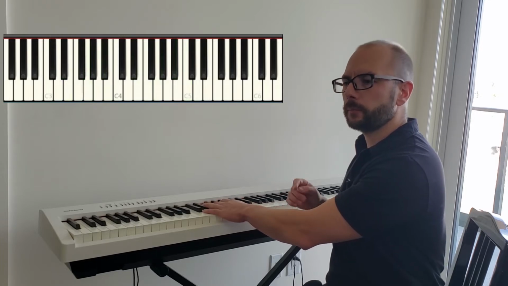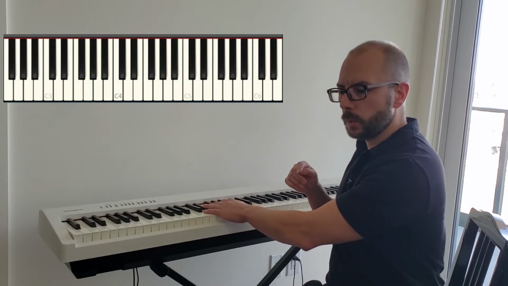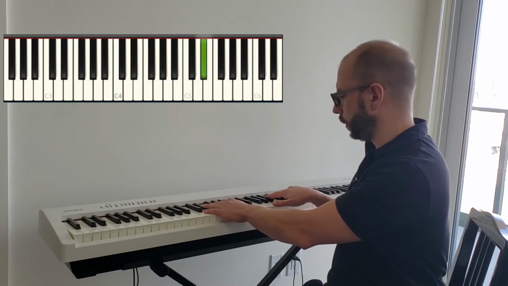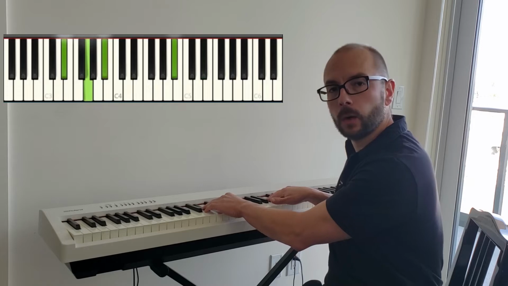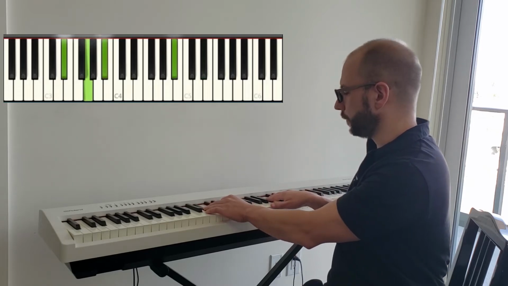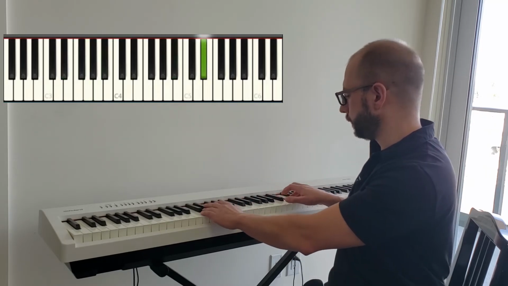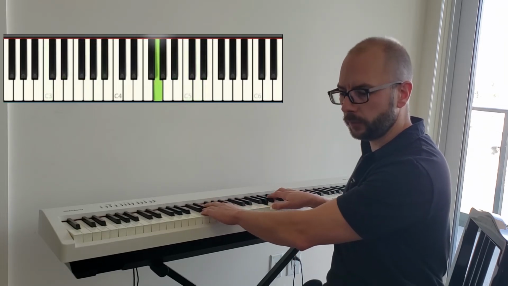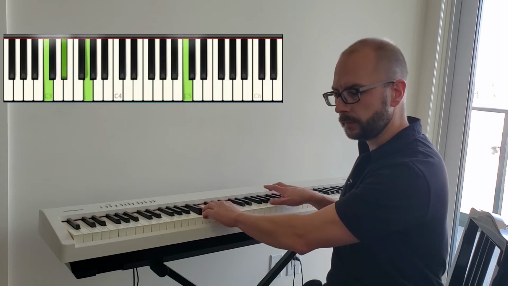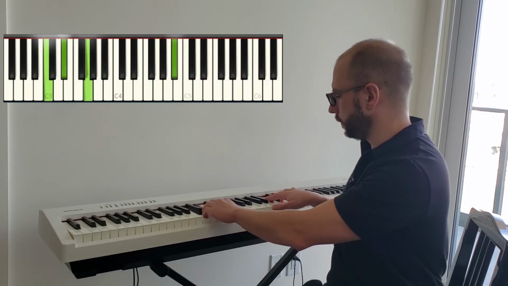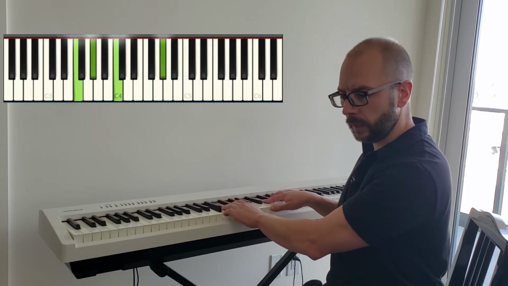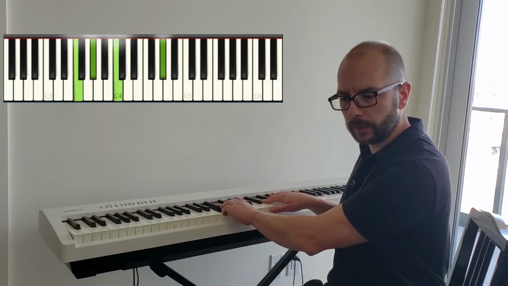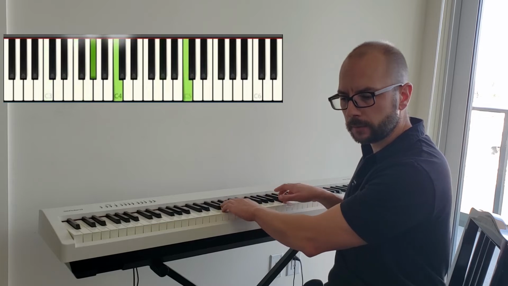Okay, so where were we? Oh, nice. That actually sounds good. Okay, so this is what we have so far. I'm playing the tonic chord here, the first chord of the scale. Playing the fourth, it works. I don't know, I don't quite like it now that I'm playing it again, but let's just go with it.